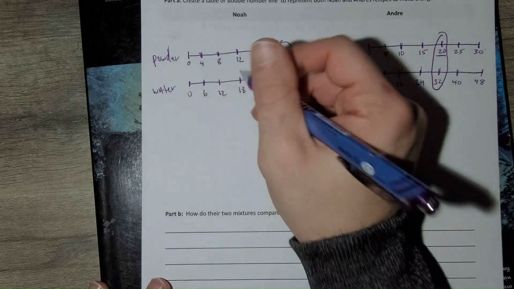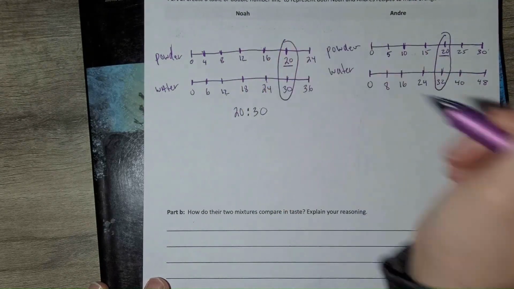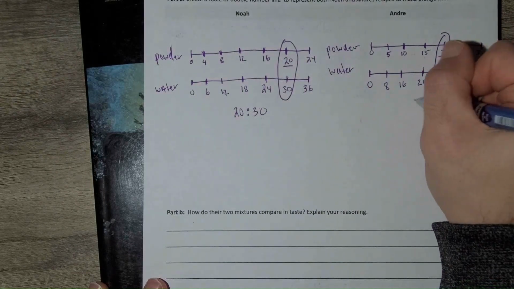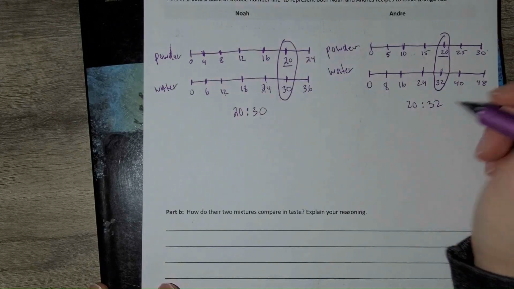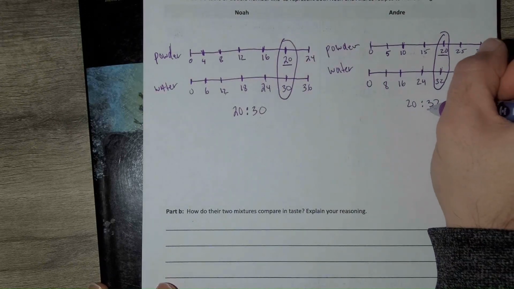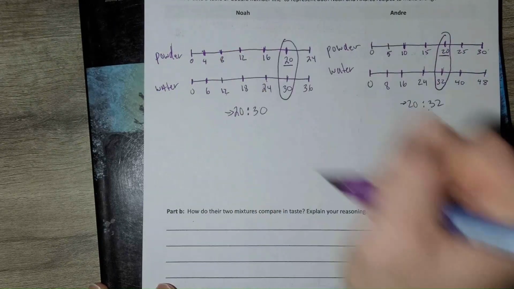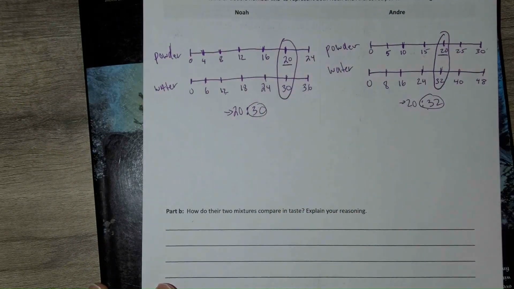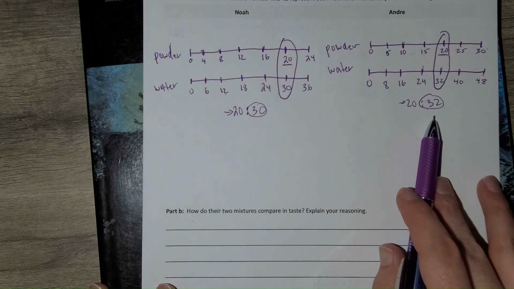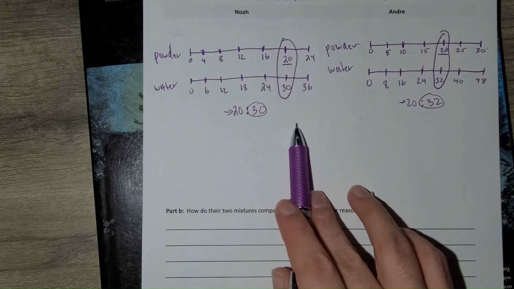And so that means their ratio was 20 scoops of powder to 30 cups of water, while Andre's ratio was 20 scoops of powder to 32 cups of water. And so when we compare these ratios, right, both the powders are the same. And so what we want to do is compare the water, right? Andre uses more water with his powder. And so what's that going to do to the taste? Well, it's going to water it down. That means Noah's is going to taste a little more orangey.